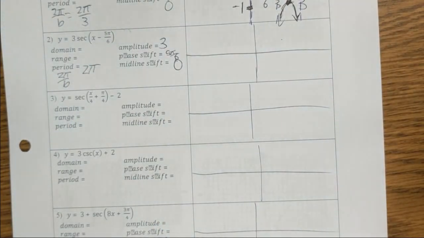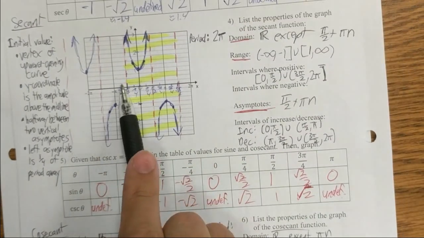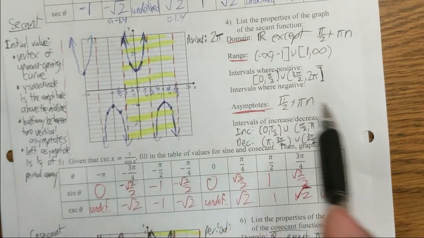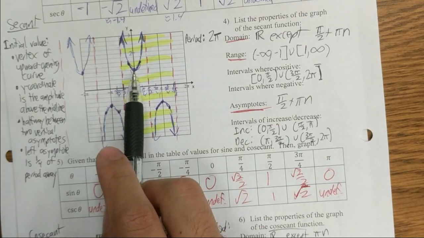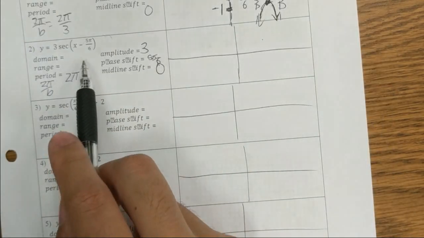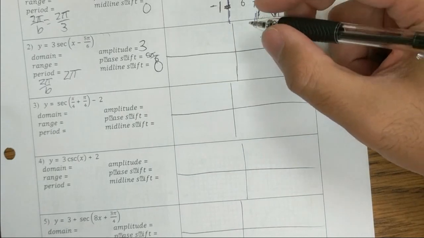Okay, so now I want to look at my basic secant graph. Okay, so I'm going to focus on the period from here to here. Normally my vertex of the upward opening parabola is at 0, but because there's a phase shift, the vertex will occur at 5 pi over 6 instead.